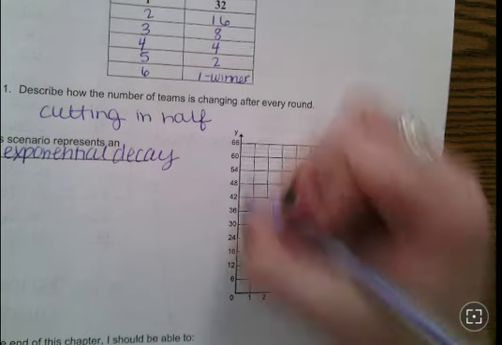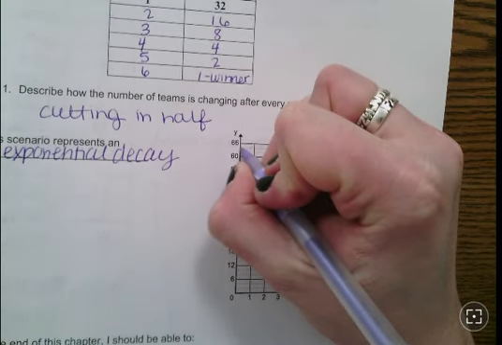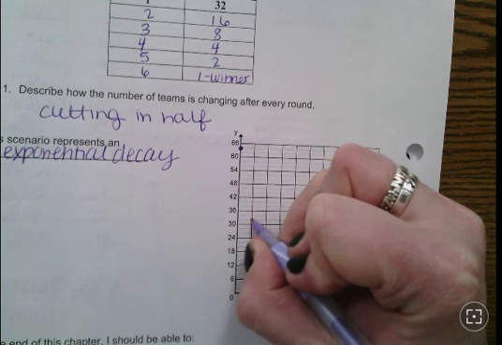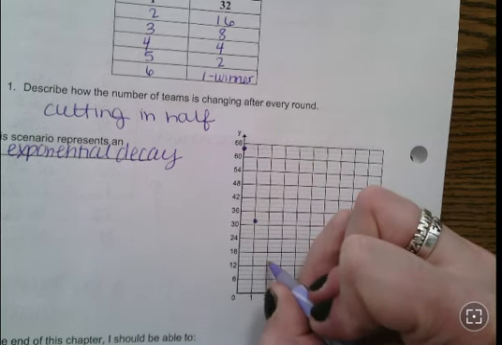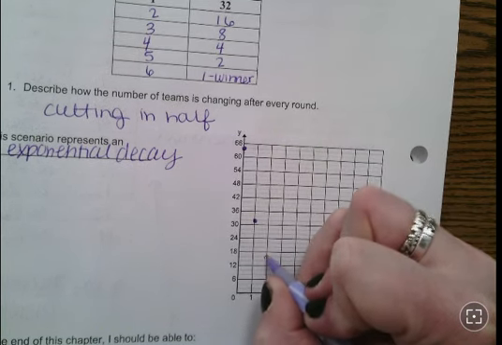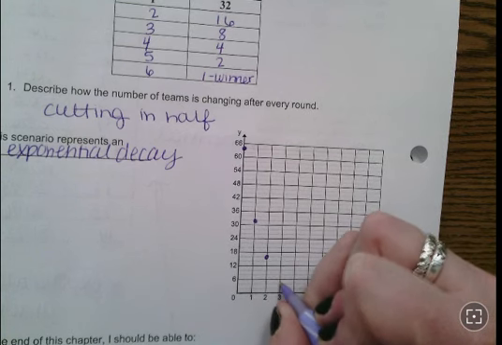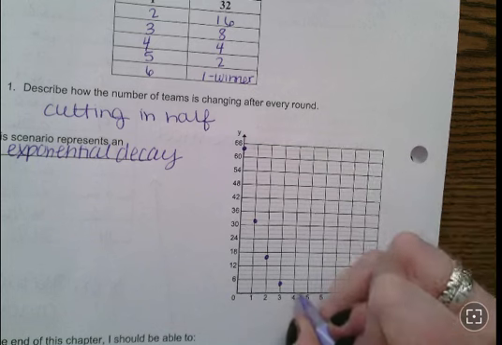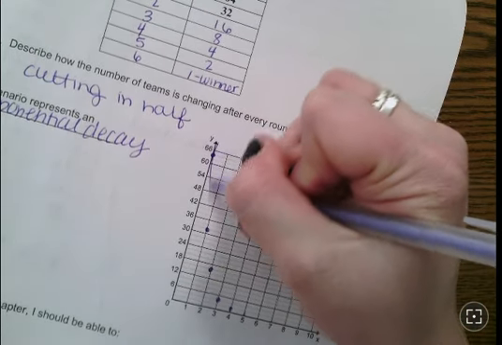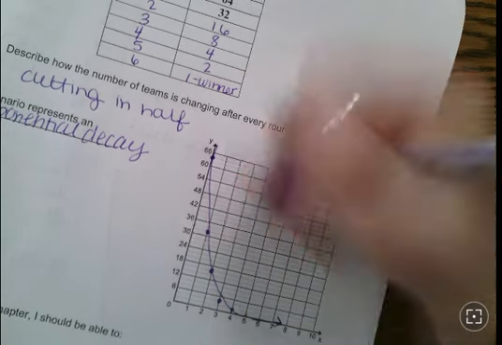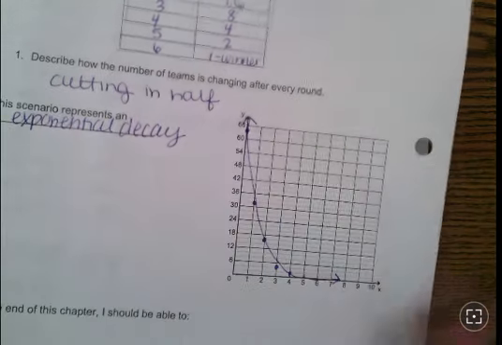So let's make this graph. In the first round here, we've got 64 teams playing. And then after round 1, we've got 32. And then 16. Then 4. Then 2. And then 1. And so if we connect our dots, it makes the same shape, just going the other way. And my graph obviously isn't perfect. Okay?